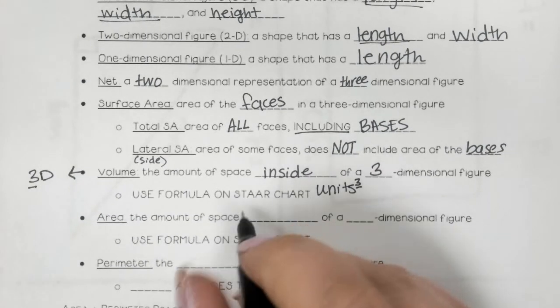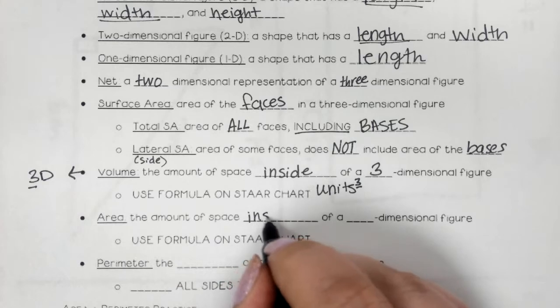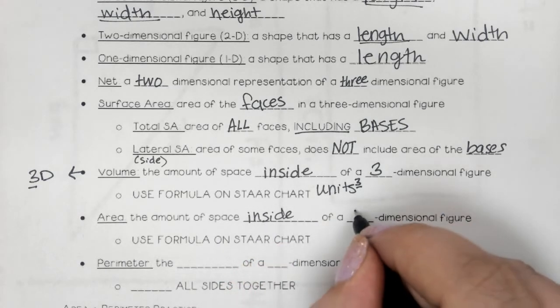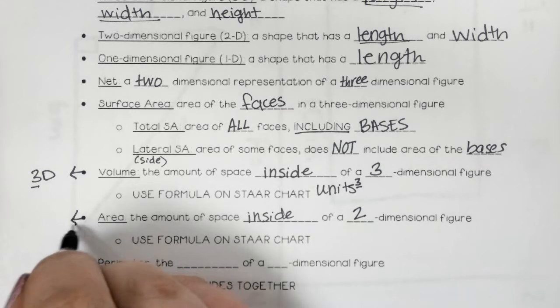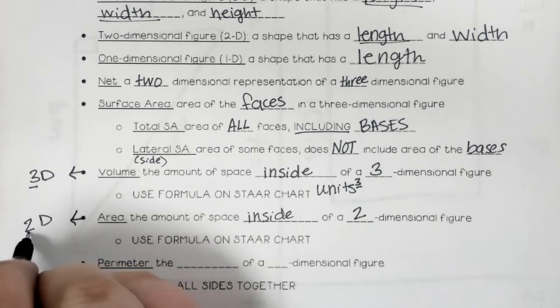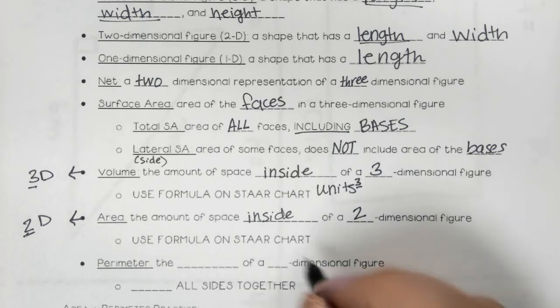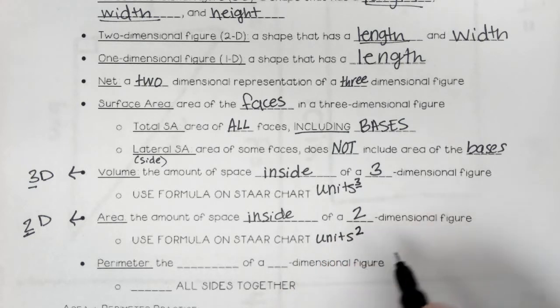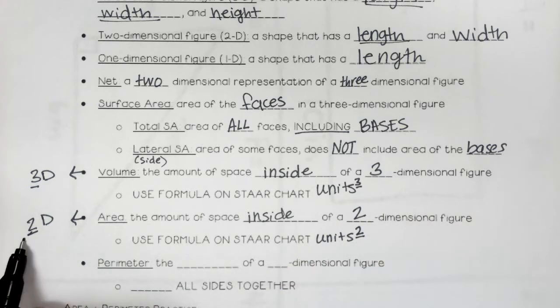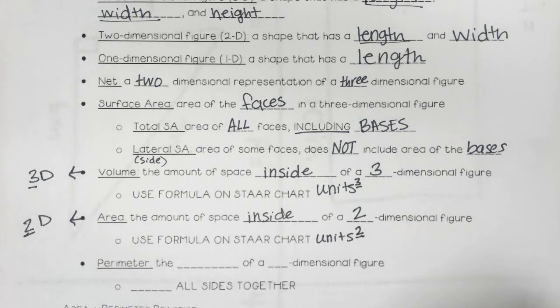Area is the amount of space inside of a two-dimensional figure. So area belongs with 2D shapes. Area is measured in units to the second power. 2D units have a power of 2.